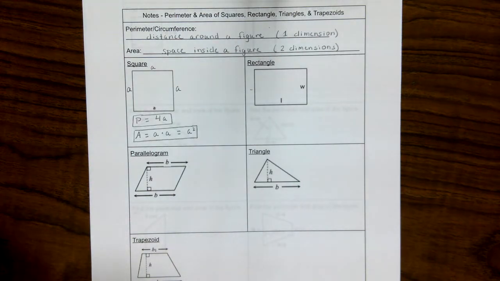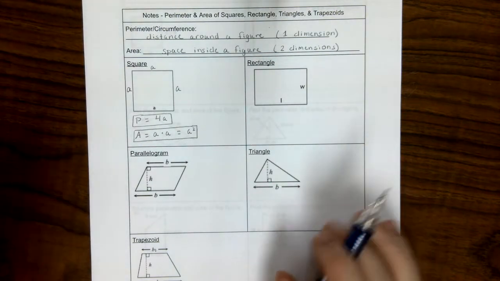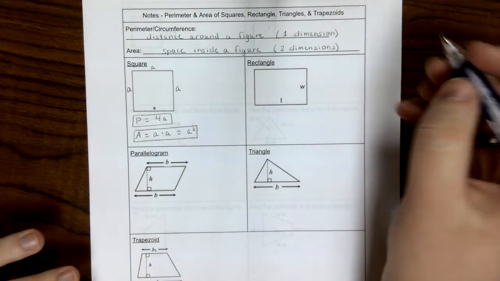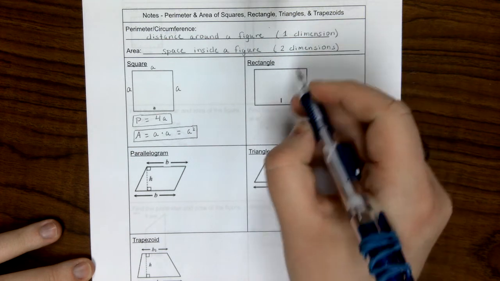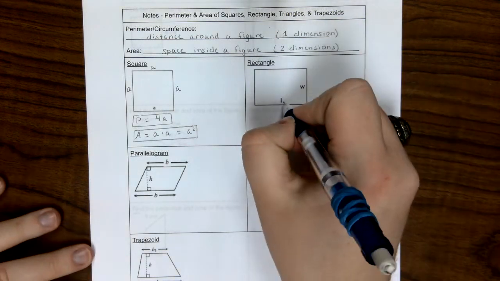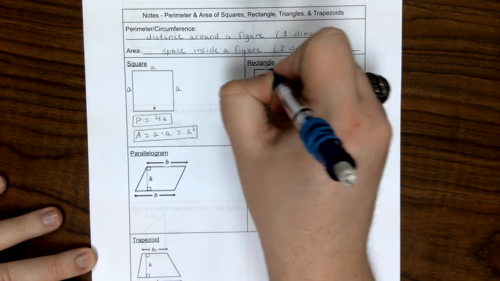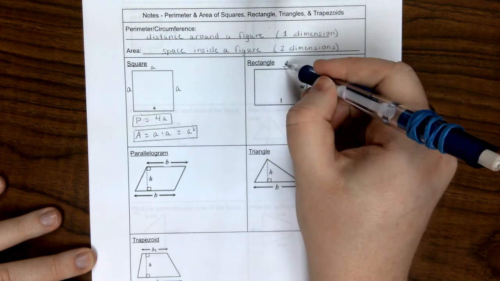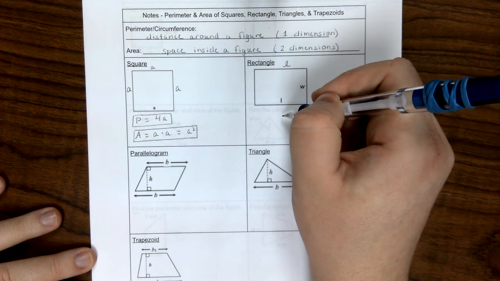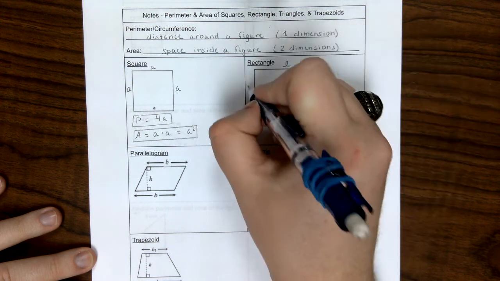Okay? A rectangle, well, now I know you all know this one. Everybody knows this one. All you need is the length and the width. But we know that this length and this length are the same thing. I did a cursive L though, that's what that is. So these two sides are the same length, and these two sides are the same, so we can call that W.